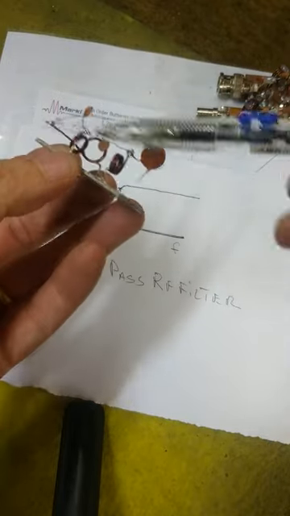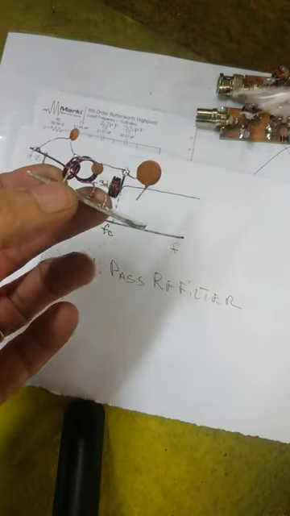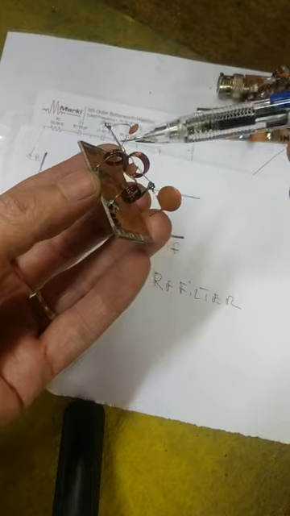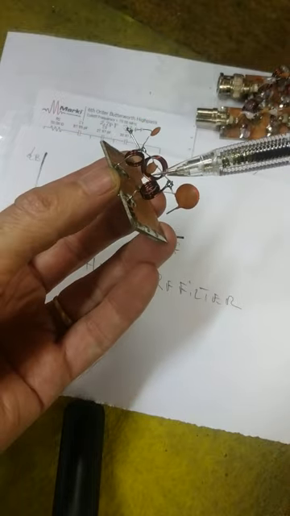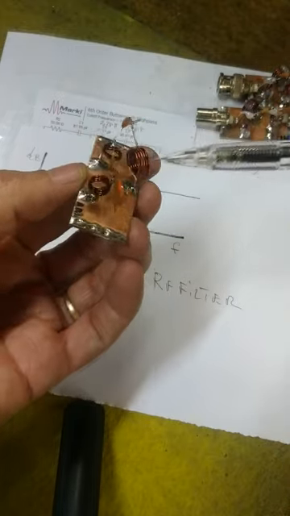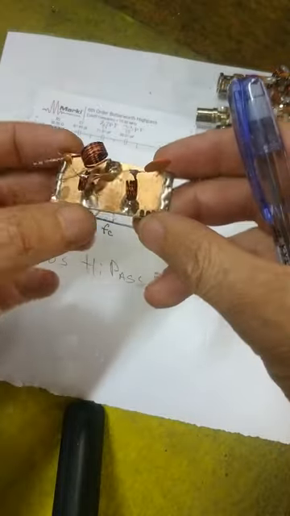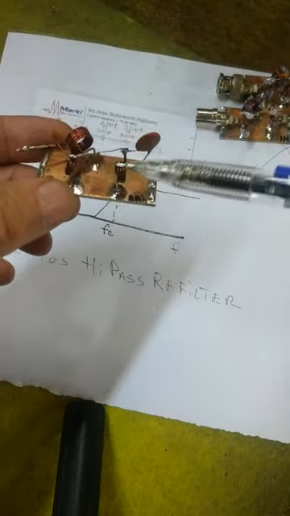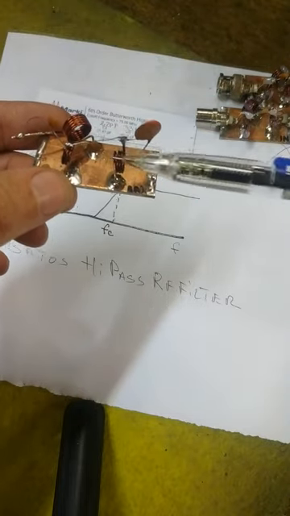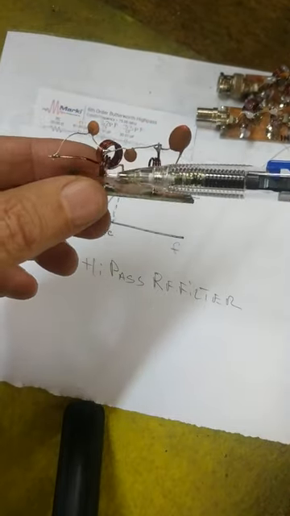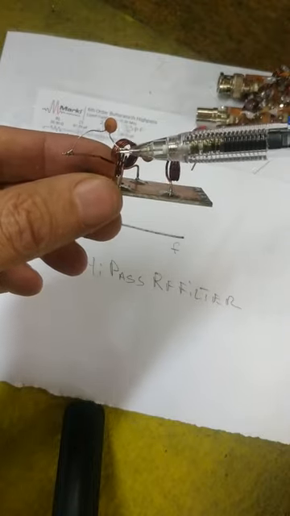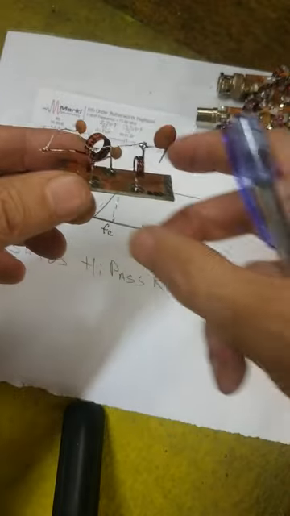Now, the reason it's called a sixth order filter is because if you count, you can actually see 1, 2, 3, 4, 5, 6 components, and that's why it's called the sixth order. So what I've done is I calculated, I measured, and I designed the inductors, and I corrected the values according to the capacitors that I had available.